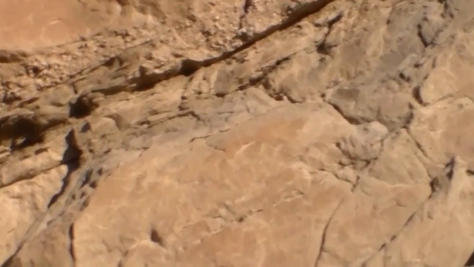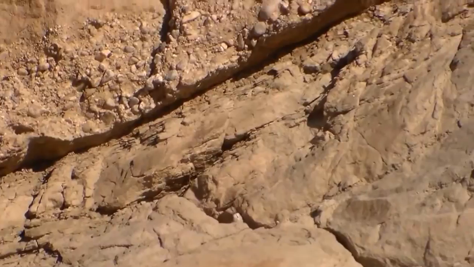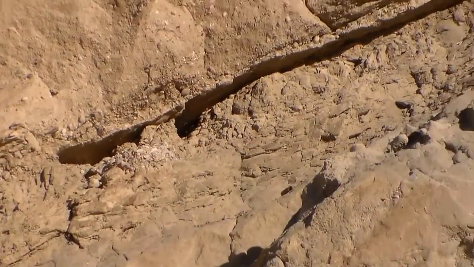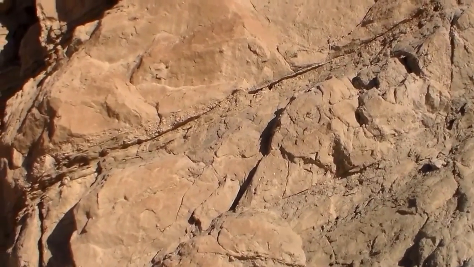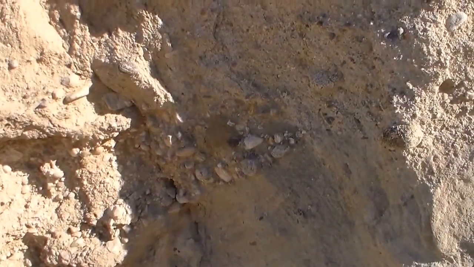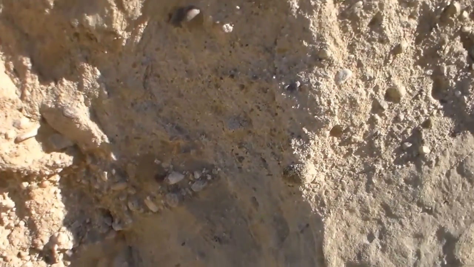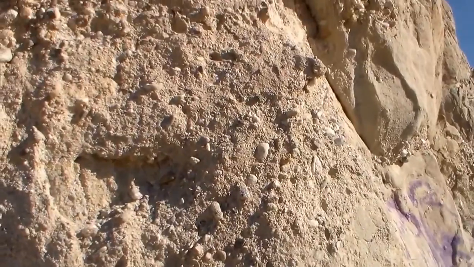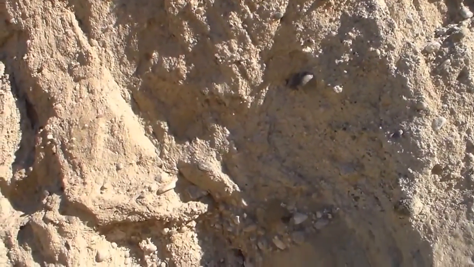Here you can see some layers of rock. You can see the rocks here in the matrix. And these are laid down in layers, very similar to many other places like in Riverside.